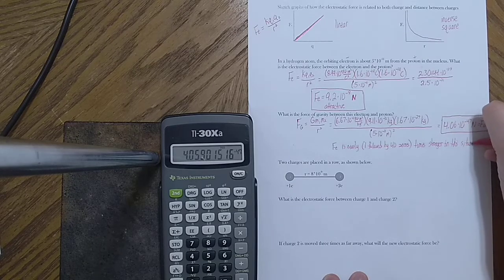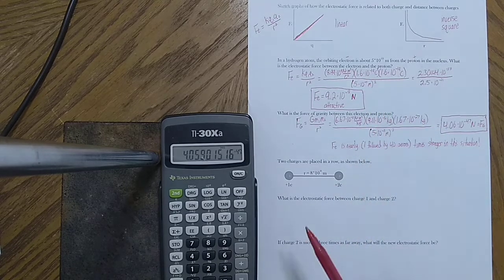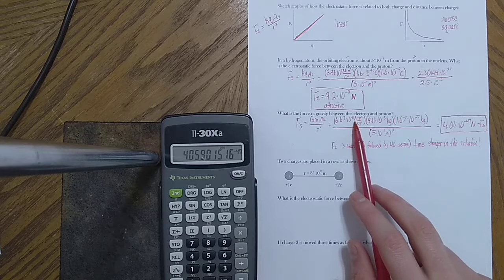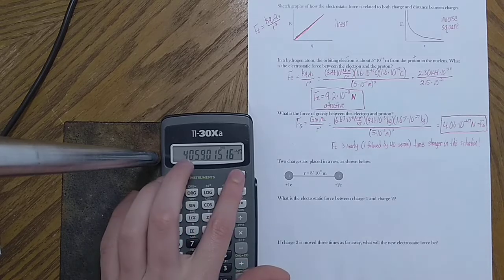And the real reason for that, if you look at the equation, the distances are the same, the masses are smaller numbers than the charges, and the gravitational constant is much smaller than the electrostatic constant. The electrostatic constant is actually a huge number. It's like 9 billion, approximately. All right, a couple more examples with the electrostatic force, and we'll call it a day.